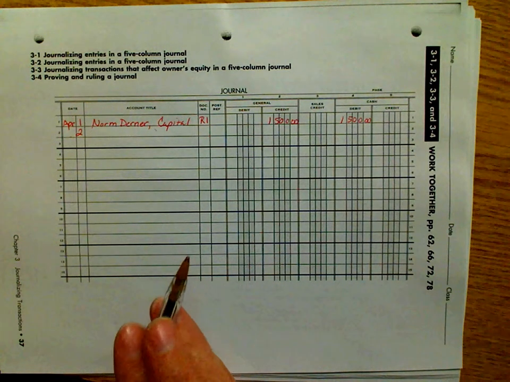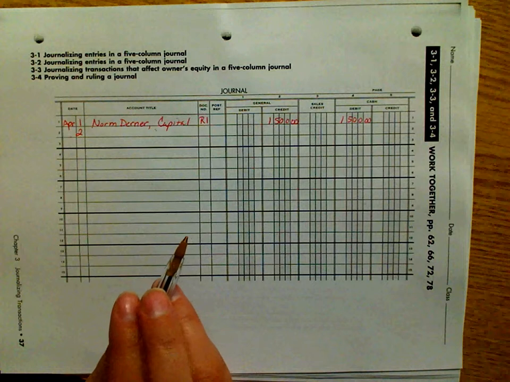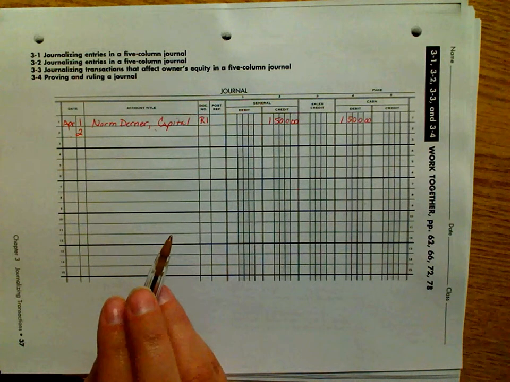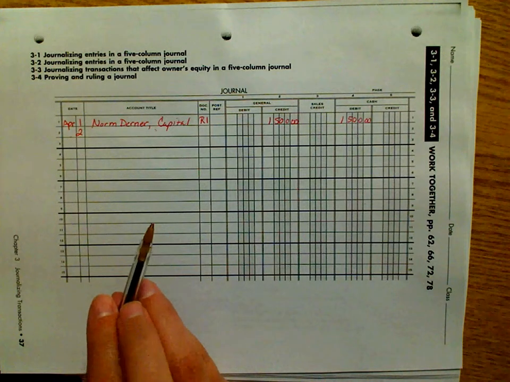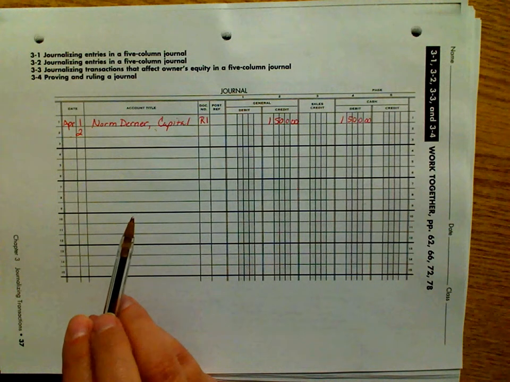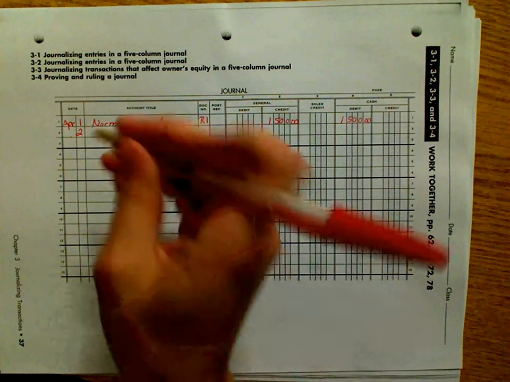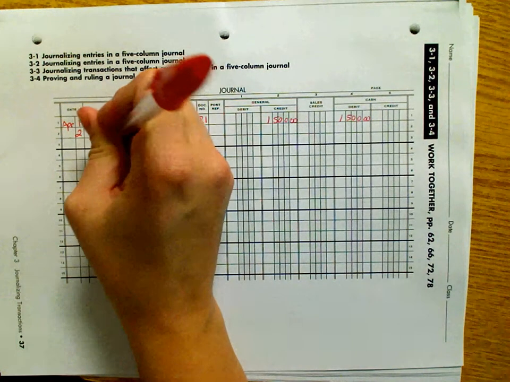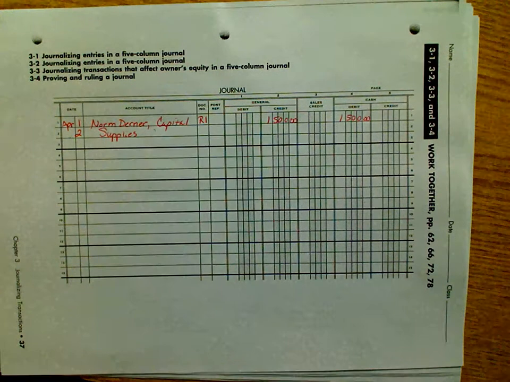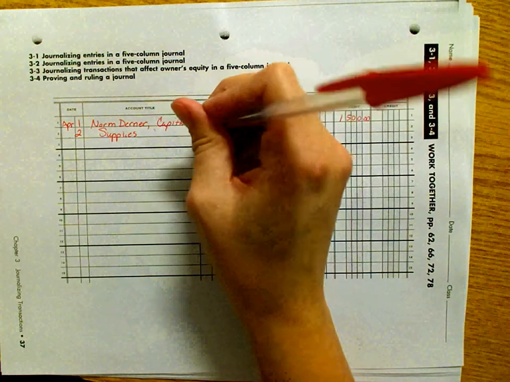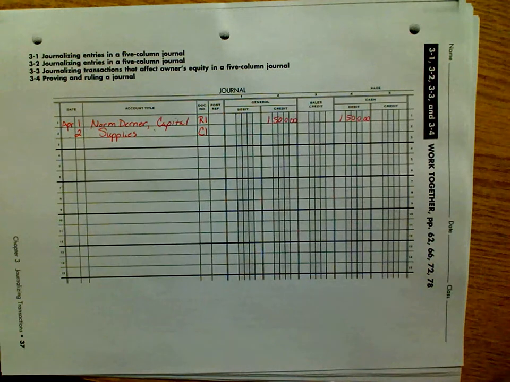So on April 2nd, we paid cash for supplies of $375, and our document number is C1. So what 2 accounts are going to be affected? Cash and supplies. Cash has its own, but supplies does not. So supplies goes on the line. Document number is C1 for check 1. R1 is receipt 1.